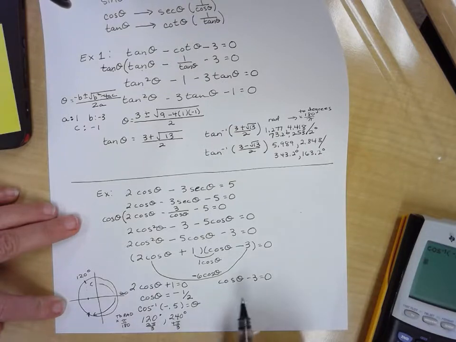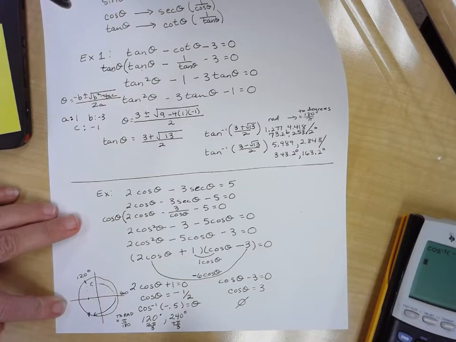Let's look at this one. I need to solve this for cosine theta. Add 3 to both sides equals 3. If we were going to type this in the calculator, we're going to get error. Why are we getting error? Cosine can be no more than 1, no less than negative 1. This side has no solutions. These are our only two solutions. Carry on.